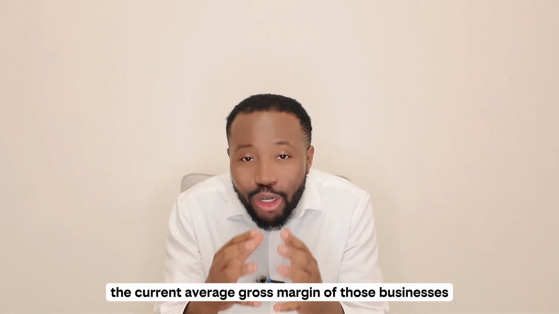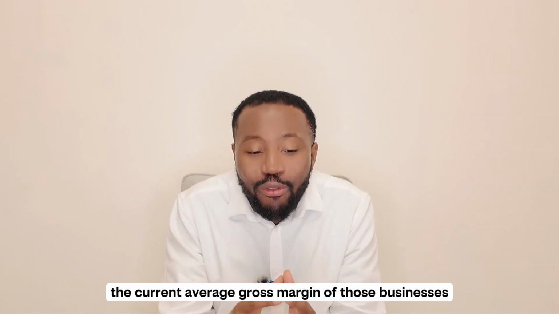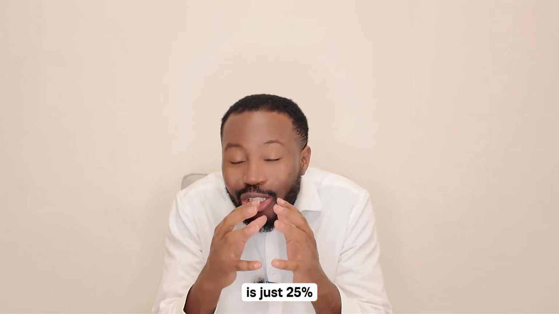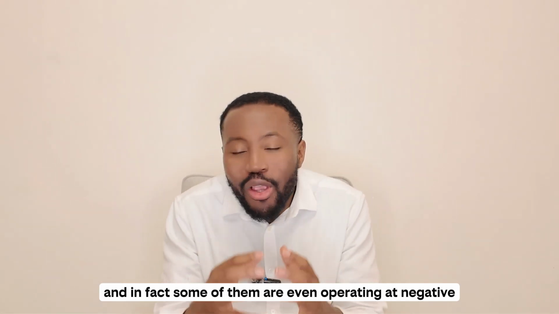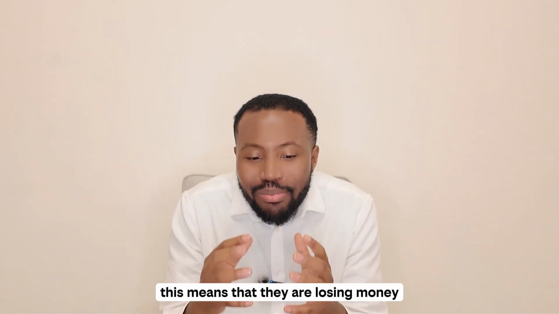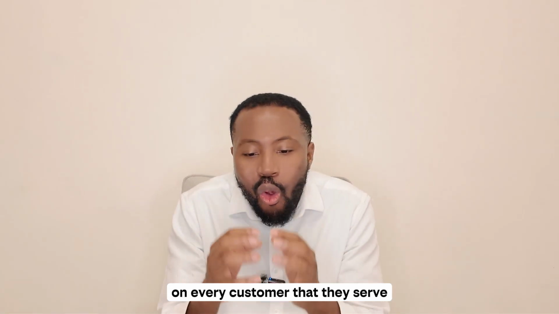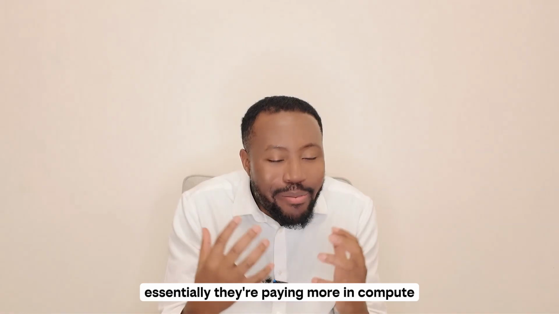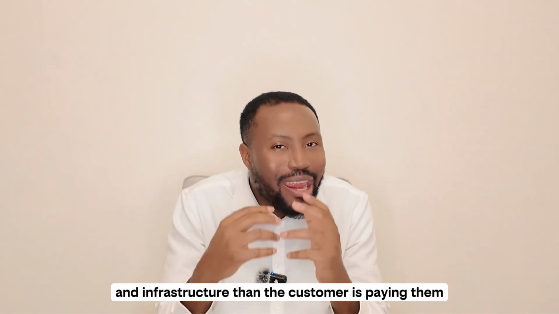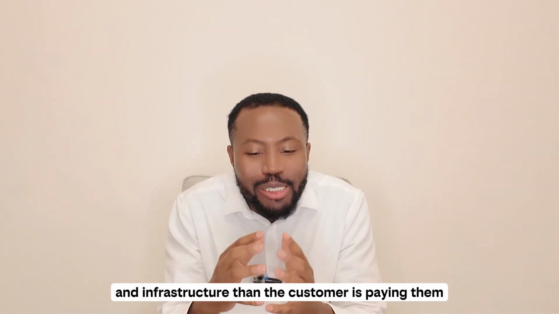It turns out the current average gross margin of those businesses is just 25%. And in fact, some of them are even operating at negative gross margin. This means that they are losing money on every customer that they serve. Essentially, they are paying more in compute and infrastructure than the customer is paying them.